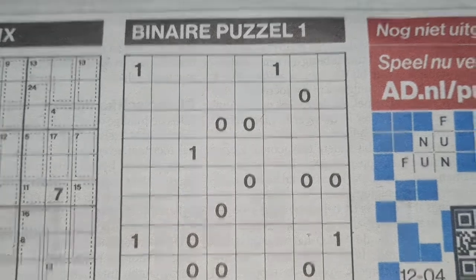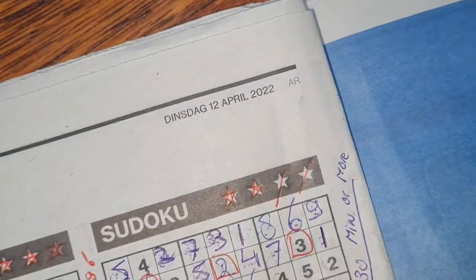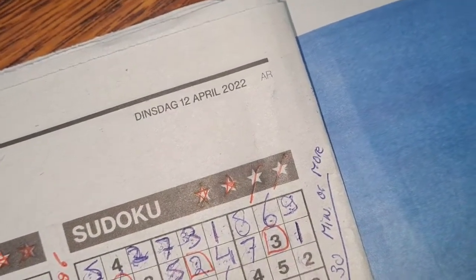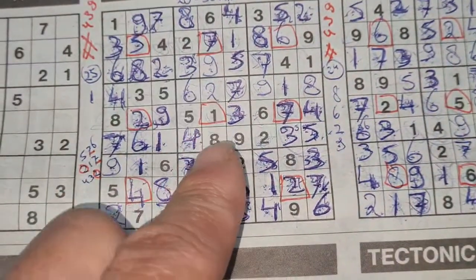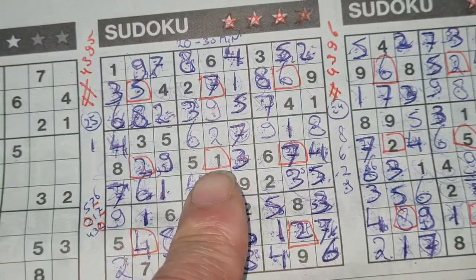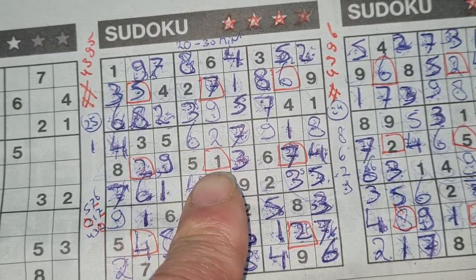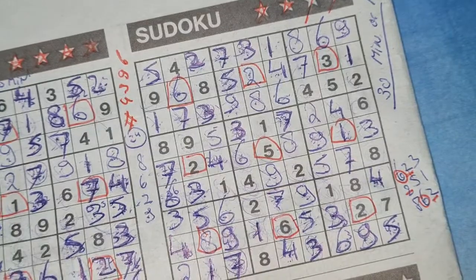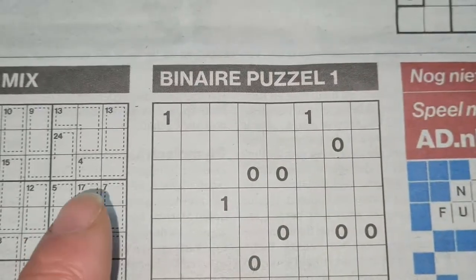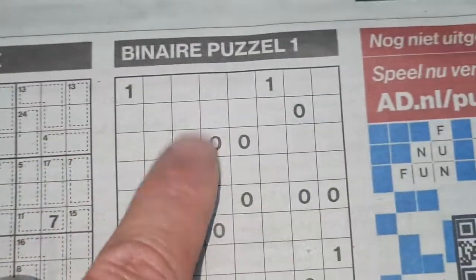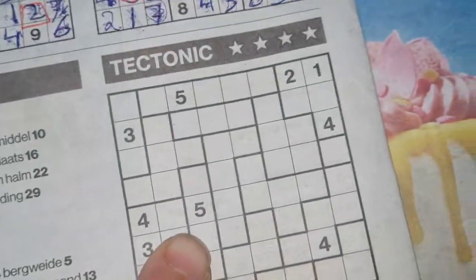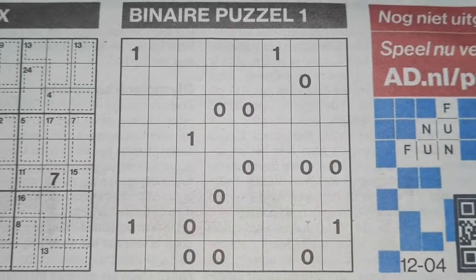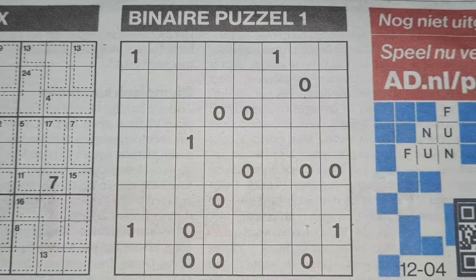The third puzzle in this edition of today's newspaper on Tuesday, April the 12th, 2022, and I've already solved two puzzles, 2 out of 9. The 3 stars. Well, it seems this one is a 4 stars. Then we have a 4 stars Sudoku. And 3 puzzles are left: the killer Sudoku, the binary, and the tectonic. Alright, let me continue with the third puzzle.